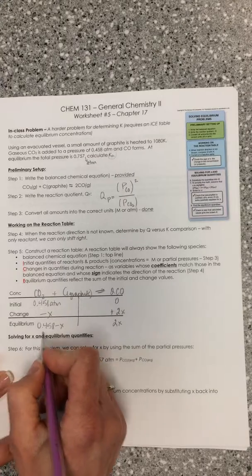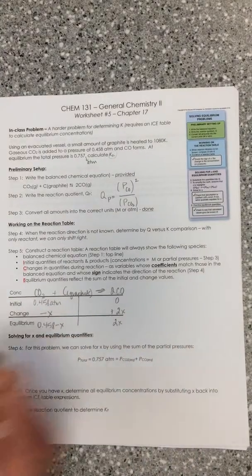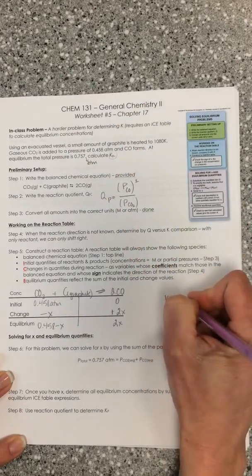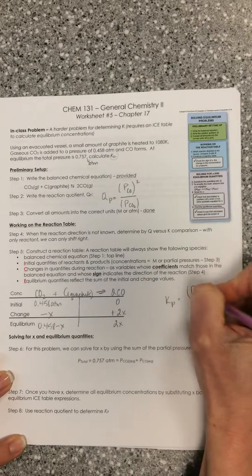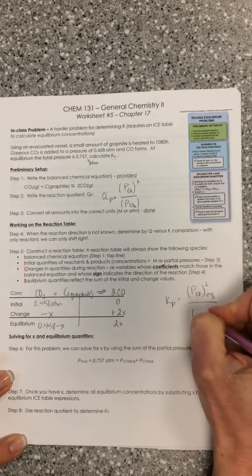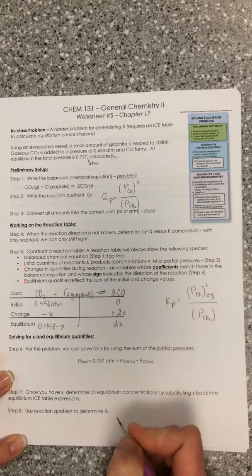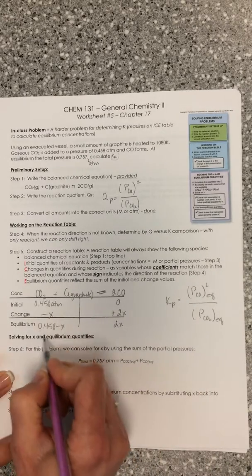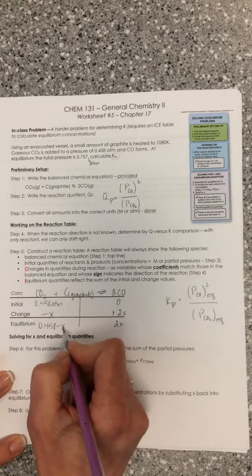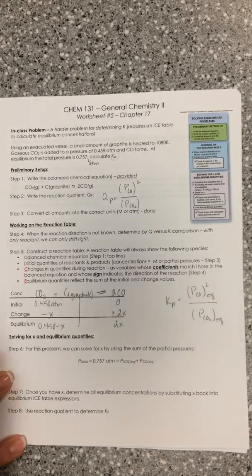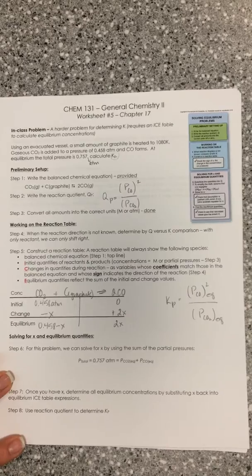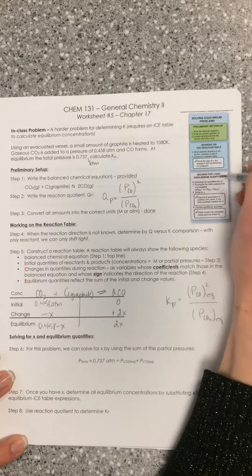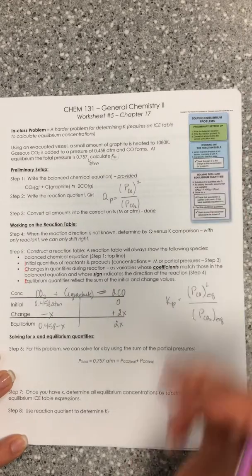Now we have to find some way of solving what this is. Remember, we ultimately want to figure out what K is. So Kp is going to be equal to the partial pressure of CO squared at equilibrium over the partial pressure of CO2 at equilibrium. We need to figure out what these values are. Right now, at equilibrium, they've got x's in, so we need to figure out what this x is. All of these problems are just going to have some way of solving for x. The section we did in the middle was working on our reaction table. This purple part deals with how you solve for x.